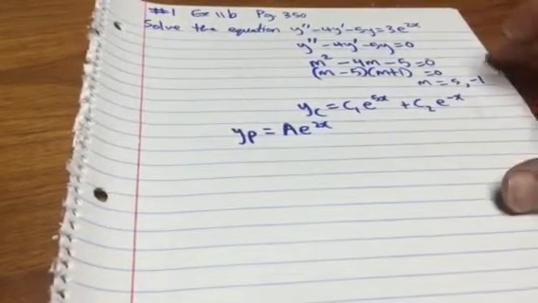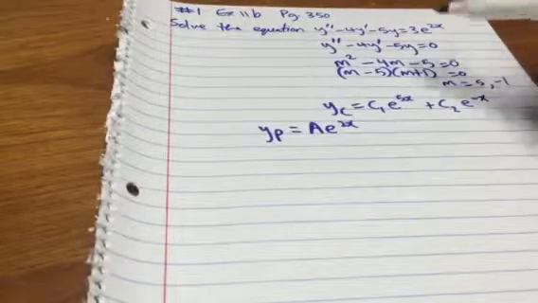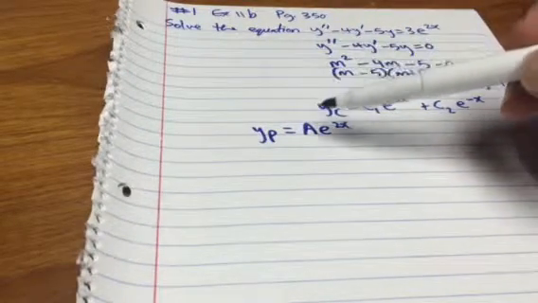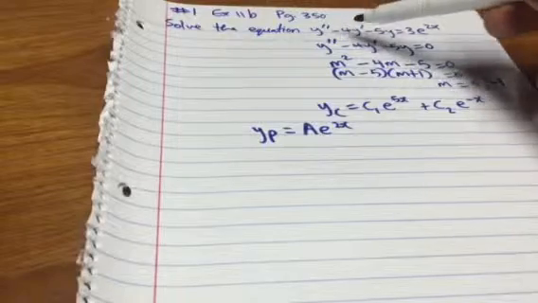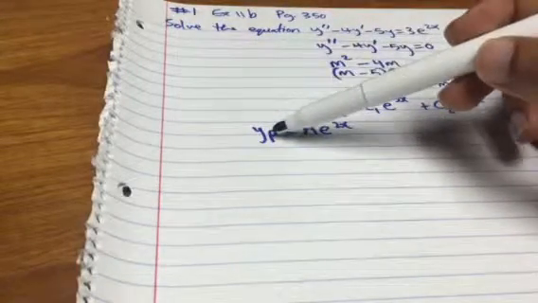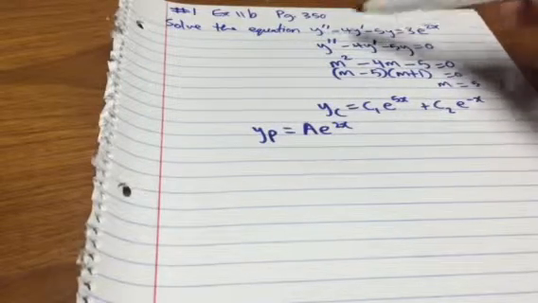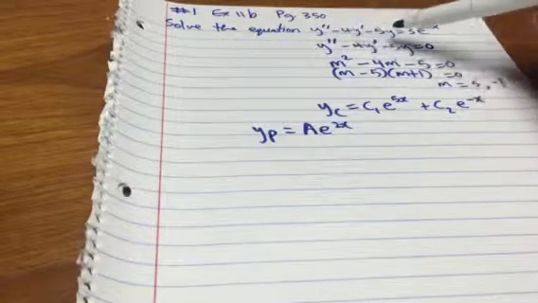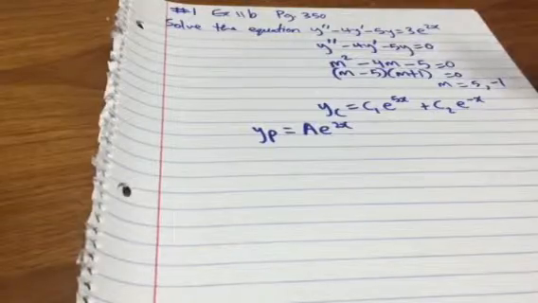So the next thing to do, we are going to substitute our particular solution into the original non-homogeneous equation. We have to get y prime and y double prime in order to substitute into the original equation.